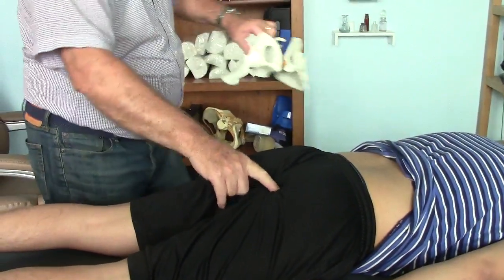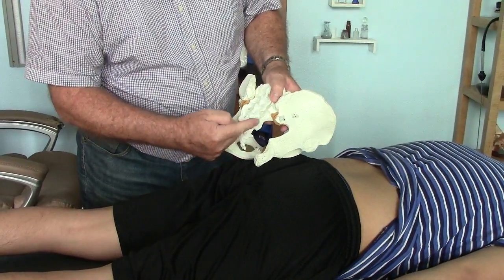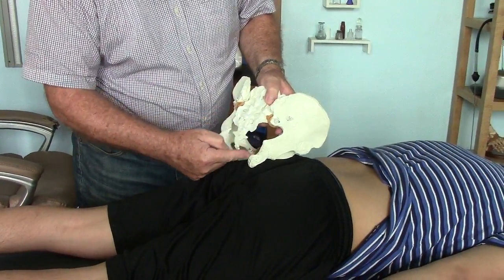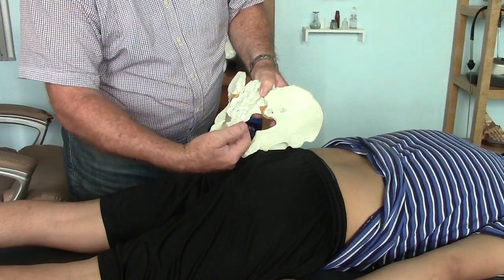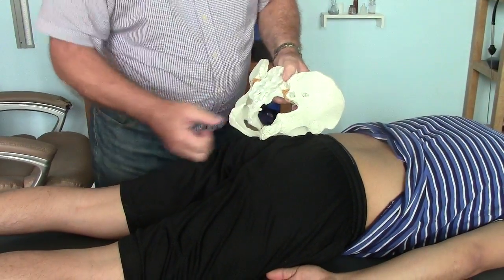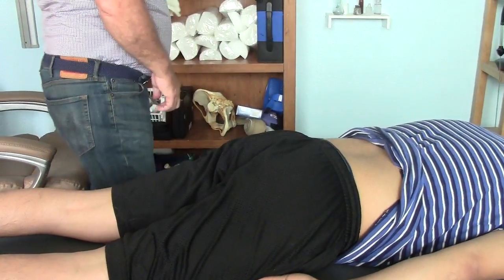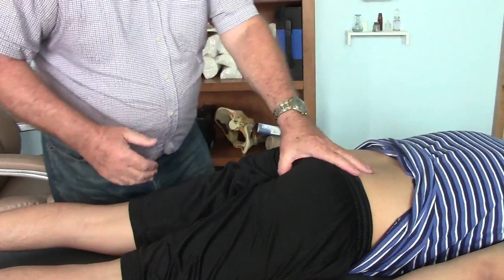So this is the back of the pelvis. The sacrotuberous ligament goes from lower sacrum across to the ischial tuberosity, just like an upside down V. And I'm right in here, and there's no bone in that area. So the malposition of the pelvis has altered the tone of that ligament.